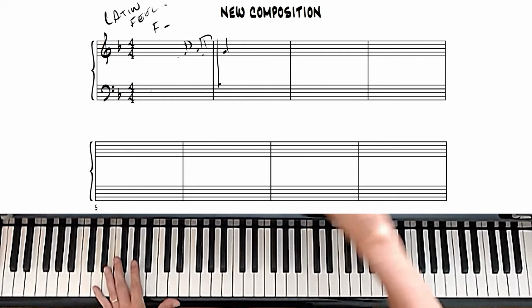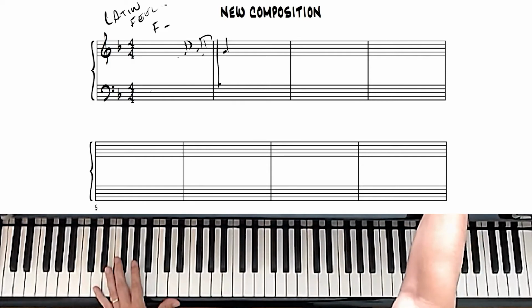So there's an example of where I repeat the melody again over different chord changes. So same thing.